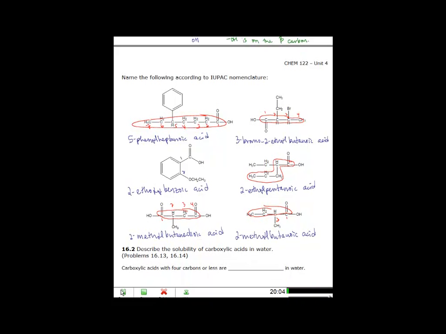So practice, practice, practice your blue flashcards. The next structure is 3-bromo-2-ethylbutanoic acid. So the bromo is on the beta carbon, while the ethyl is on the alpha carbon. Just to review that reference system.